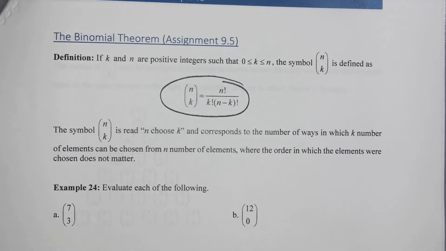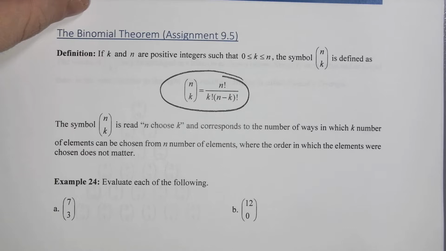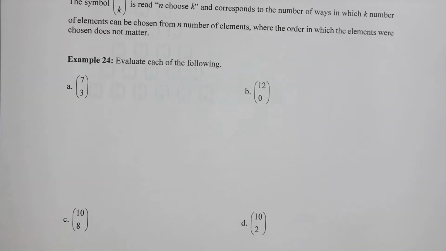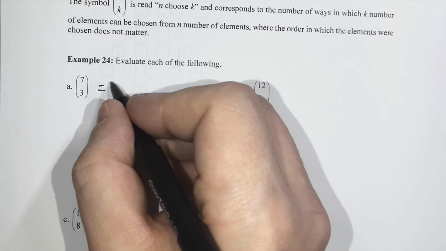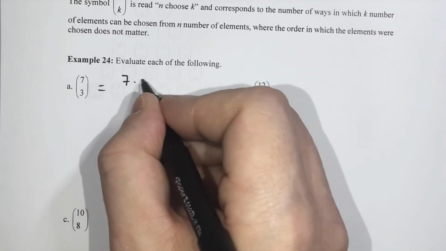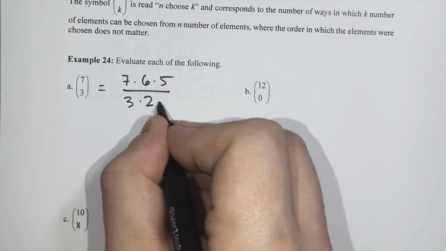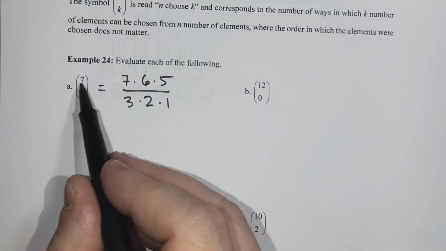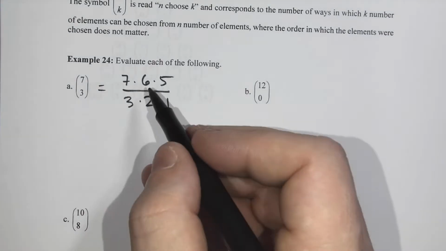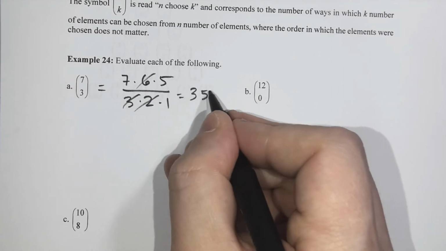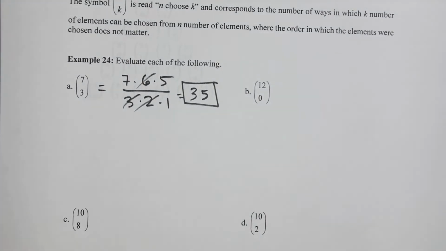Check another video if you'd like to see an explanation for where this formula comes from. But just to apply the formula, 7 choose 3 means that you have 7 items, you're choosing 3, so we're going to do 7 times 6 times 5 over 3 times 2 times 1. So you get to just take 7 choose 3. 3 times 2 is 6, those cancel. That's going to be a 35.